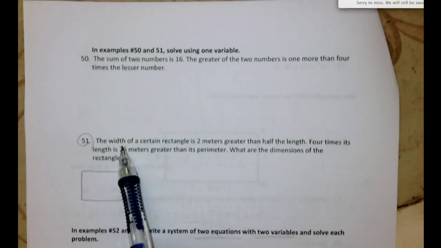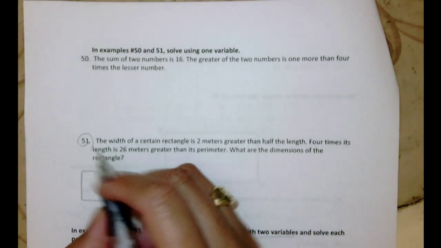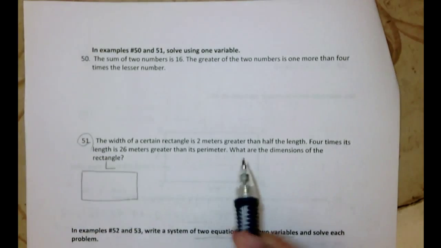So the width of the certain rectangle is 2 meters greater than half of the length. So probably width is smaller. So let's just call this L. And the width is 2 meters greater than half the length. So half the length plus 2 will be the width. Okay, so now we expressed the length and width with one variable.